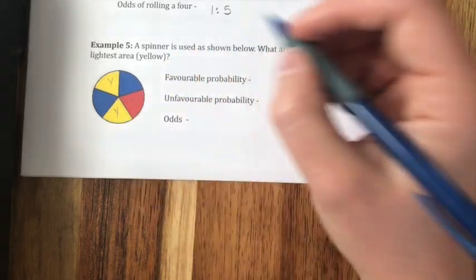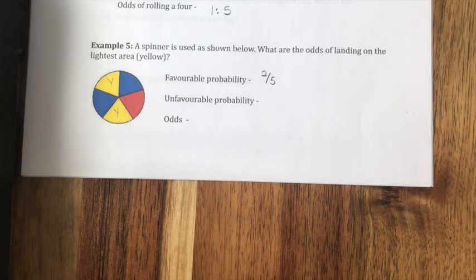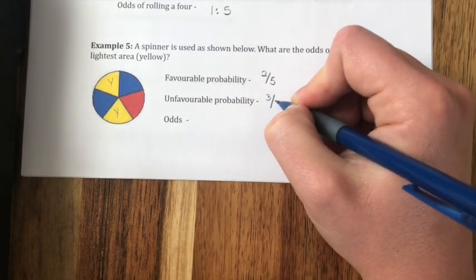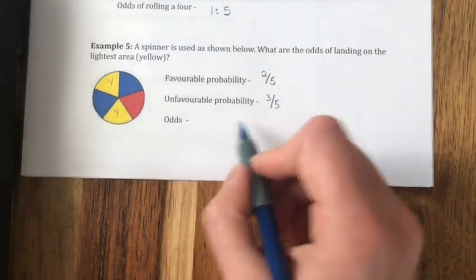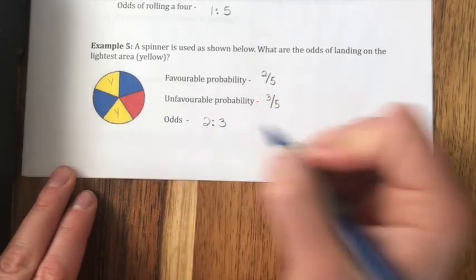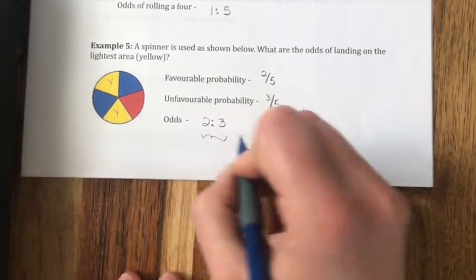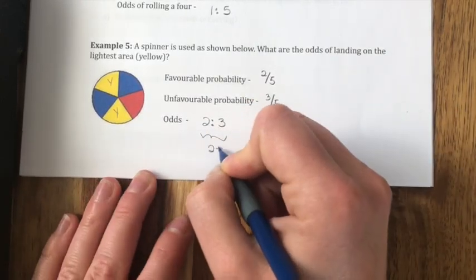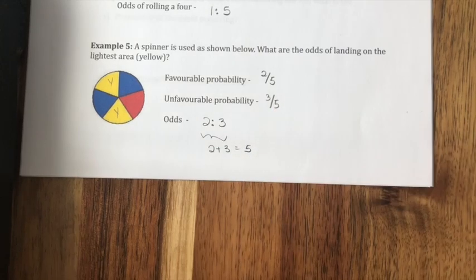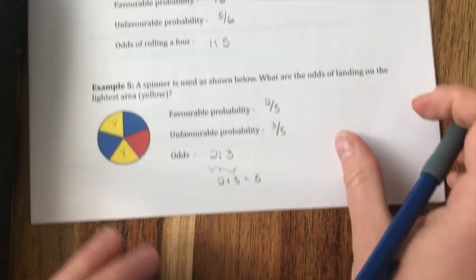The favorable probability here is 2 out of 5 spots that we want. Unfavorable are 3 out of 5. And then for odds, for yellow, we have 2 favorable outcomes for every 3 unfavorable outcomes. Remember that we said the numbers in an odds statement should add up to the total number of outcomes. So we see that here: 2 plus 3 is 5.